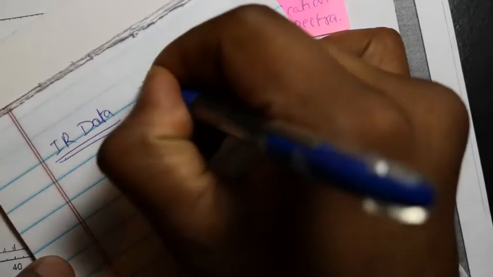Let's see what functional groups contain a carbonyl group.